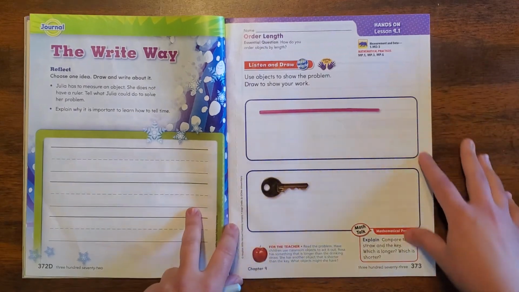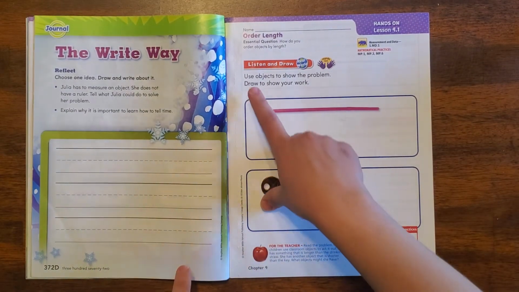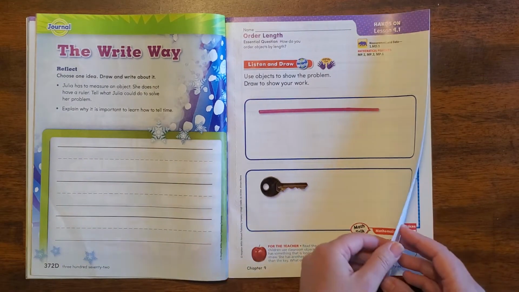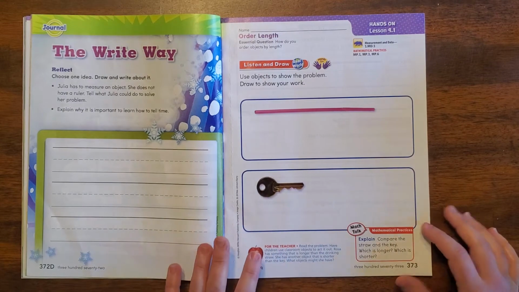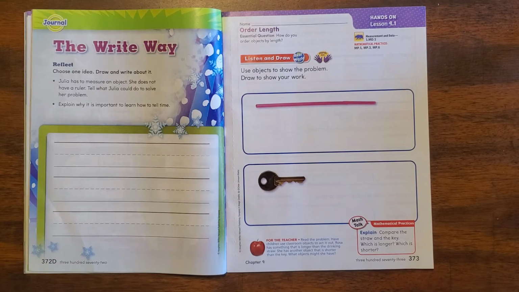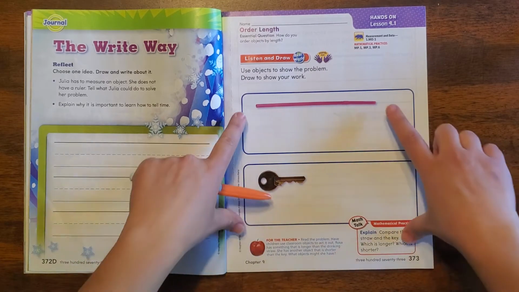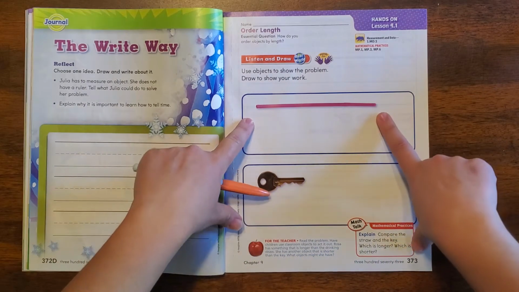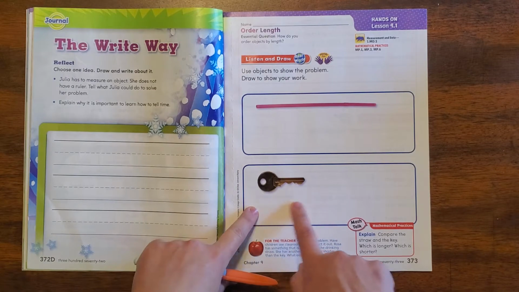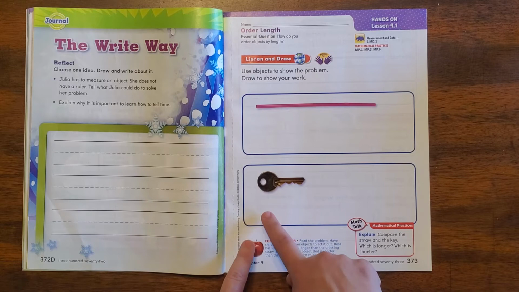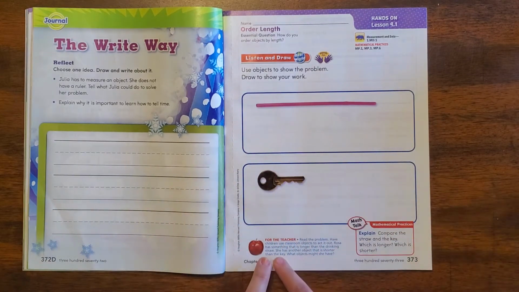And so here is 9.1. It says use objects to show the problem and draw to show your work. Anywhere in here that has to do with measuring objects, you can just draw lines if you don't have the objects that it says at home. Rosa has something that's longer than the drinking straw. She has another object that is shorter than the key. What objects might she have? You can guesstimate what kind of object she might have, or you can just draw lines.